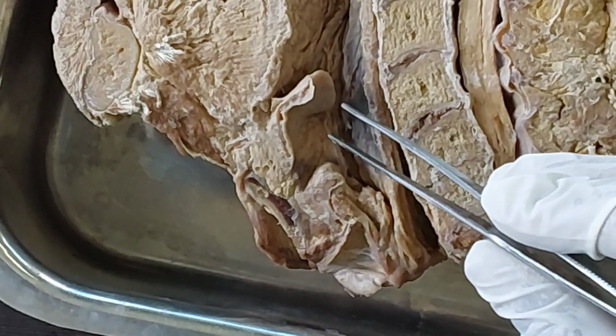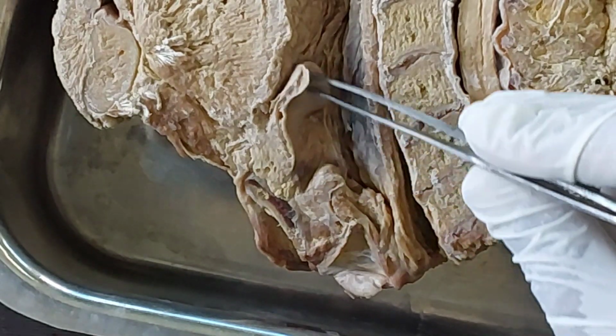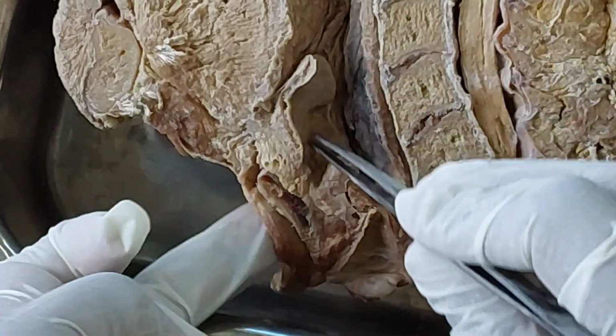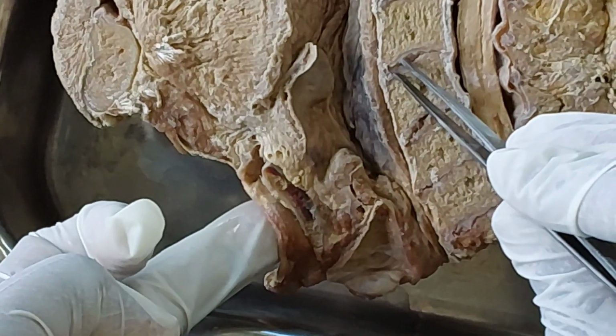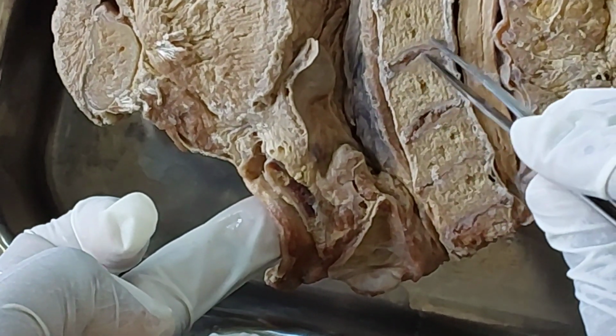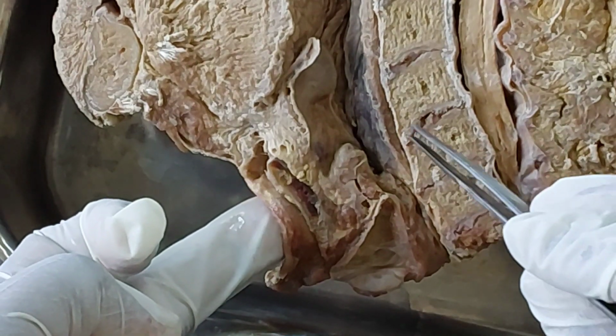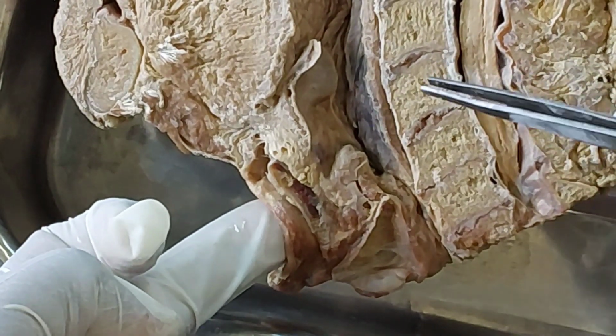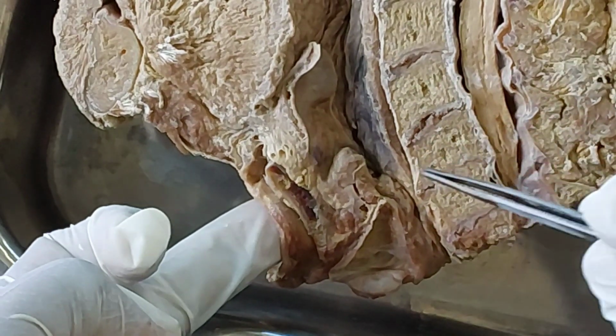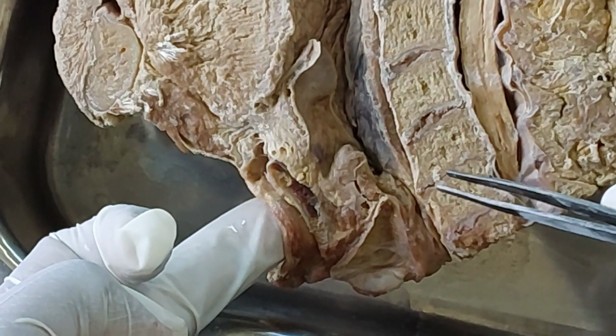The anterior wall of the laryngopharynx is formed by the laryngeal inlet. So this is the laryngopharynx, this is the larynx, and this is the laryngeal inlet. The posterior wall is formed by the C3, C4, C5 and C6 vertebrae, and the lateral wall is formed by the thyroid cartilage and the thyroid membrane. And what are the features of this laryngopharynx?